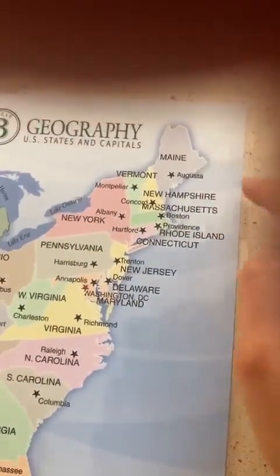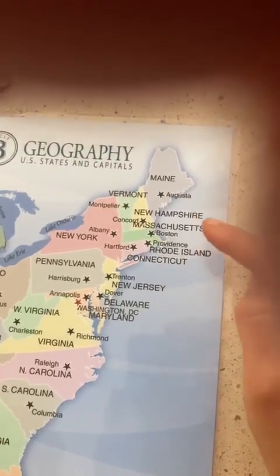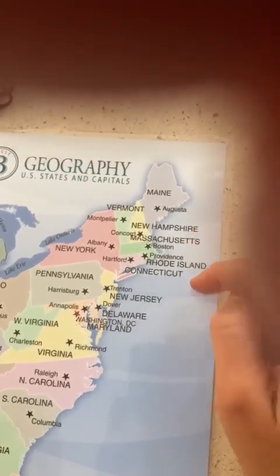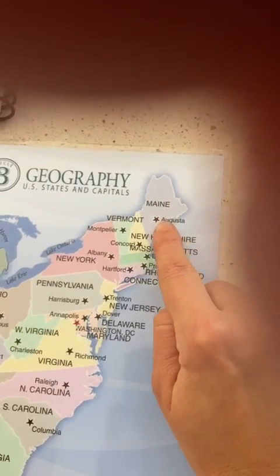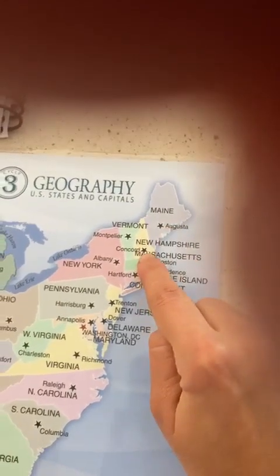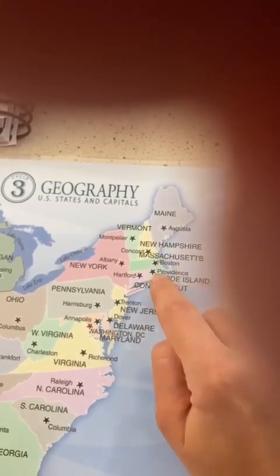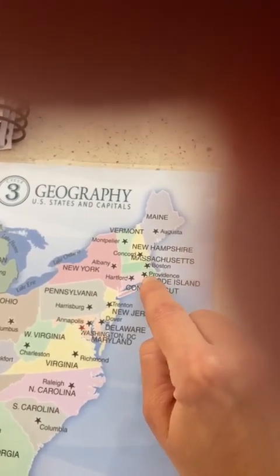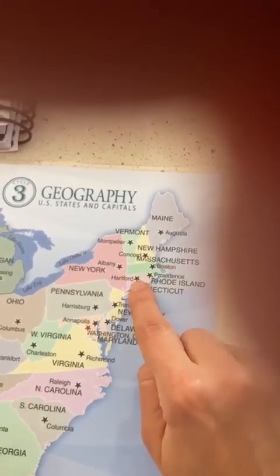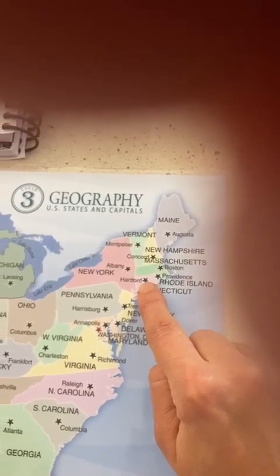States and capitals of the Northeast: Augusta, Maine, and Concord, New Hampshire, Boston, Massachusetts, Providence, Rhode Island, and Hartford, Connecticut.